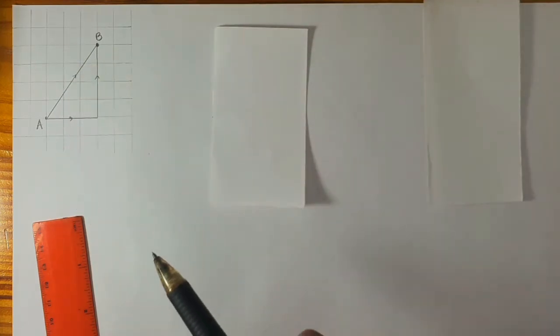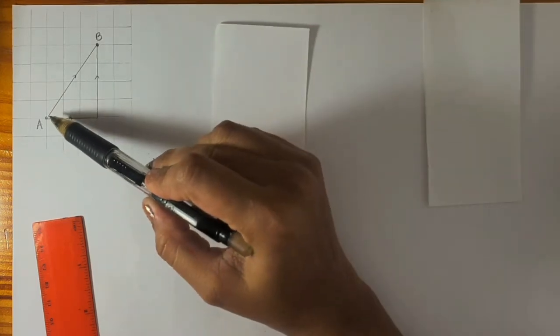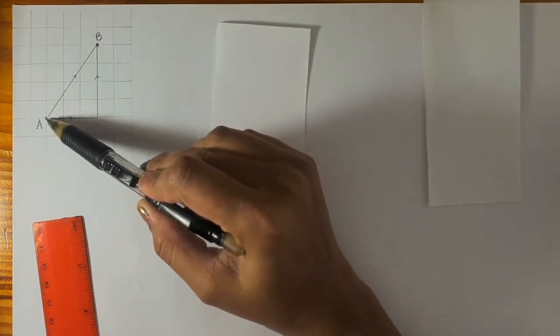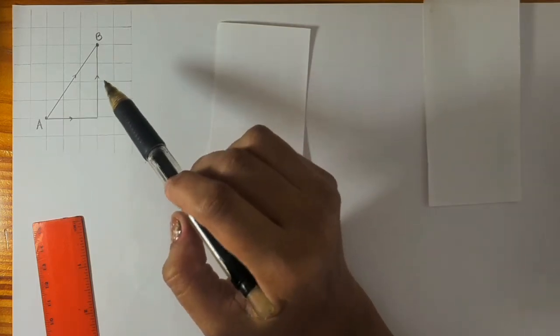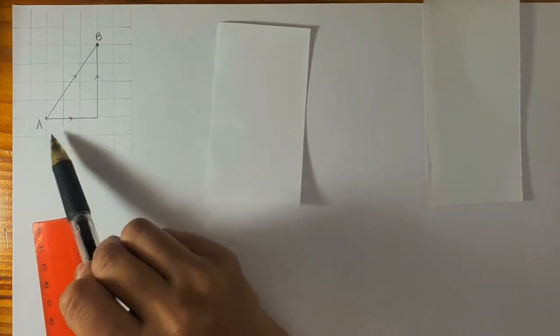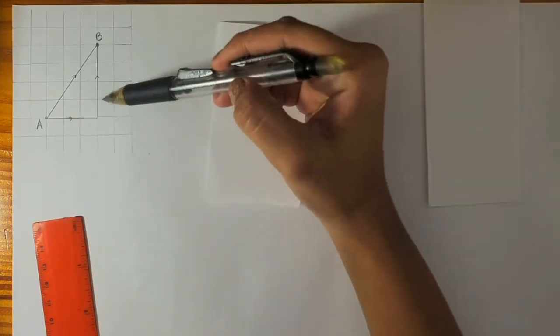And so we realize that this vector of displacement representing reaching from A to B can be broken up into a horizontal component and a vertical component.